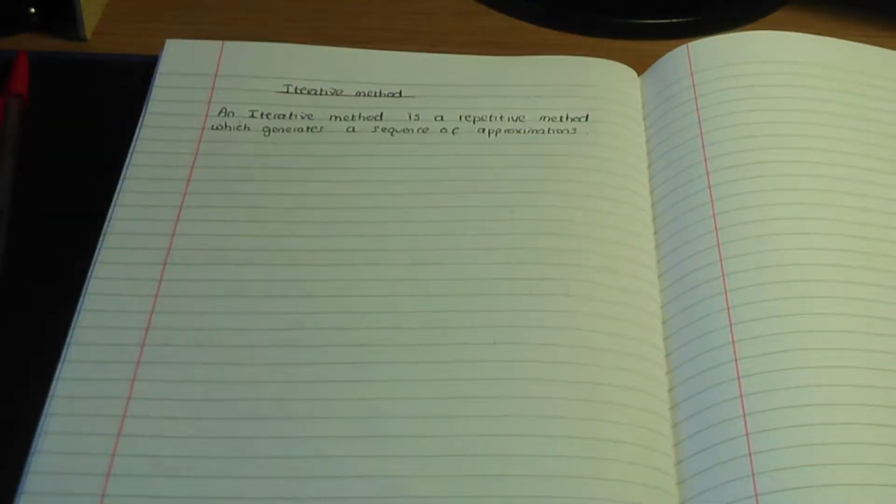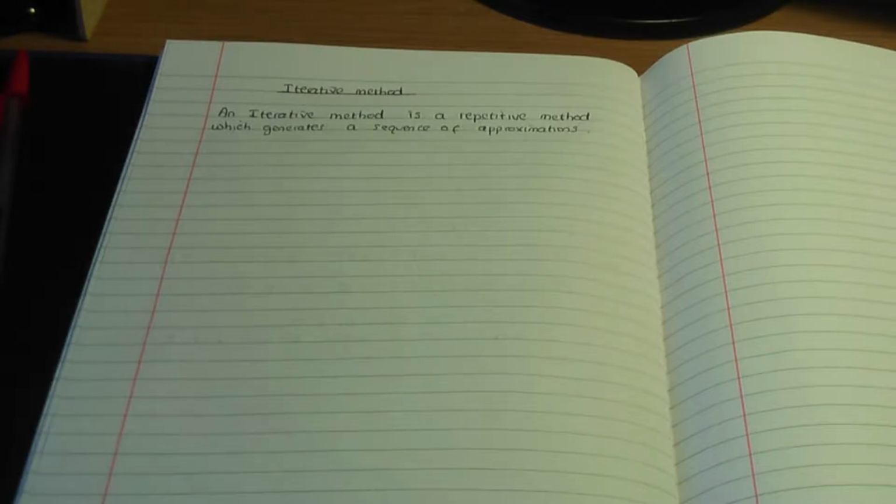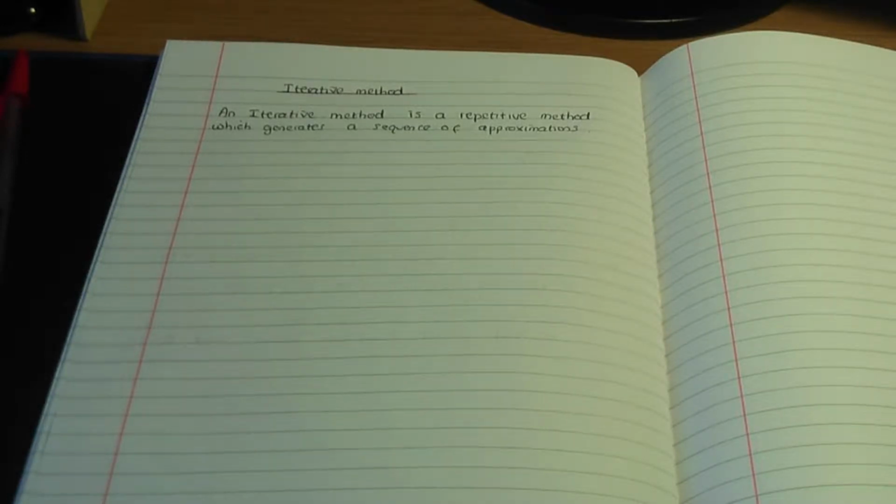Okay, so it's a repetitive method that generates a sequence of approximations. You'll see the method more clearly when I explain the steps involved, but for now let me explain the method.